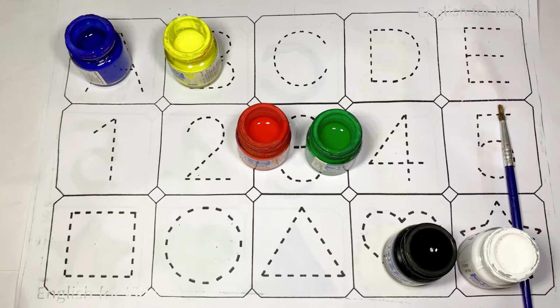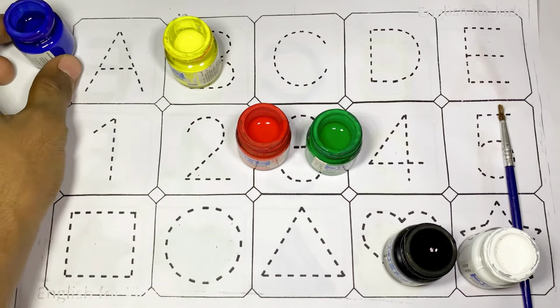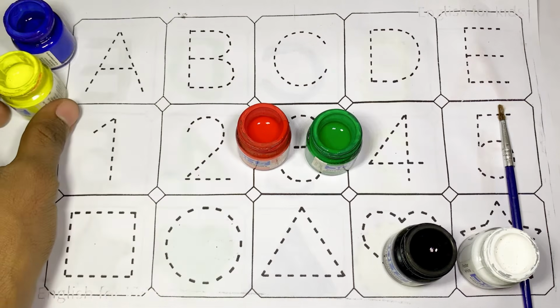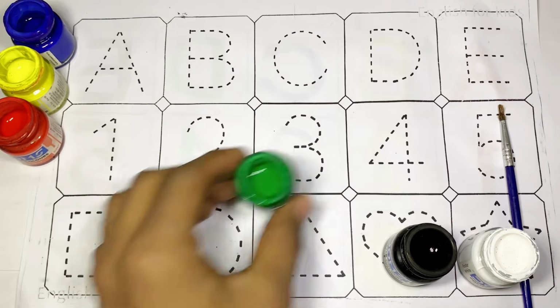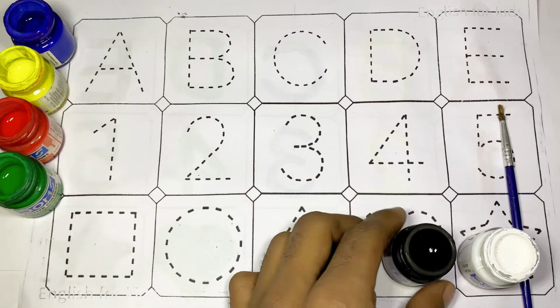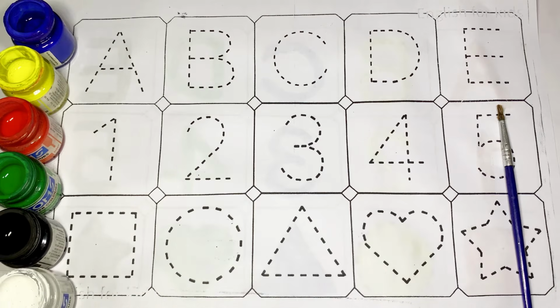Today learn and draw alphabets, numbers and 2D shapes. So kids, let's learn the names of the colors. Blue color, yellow color, red color, green color, black color and white color.